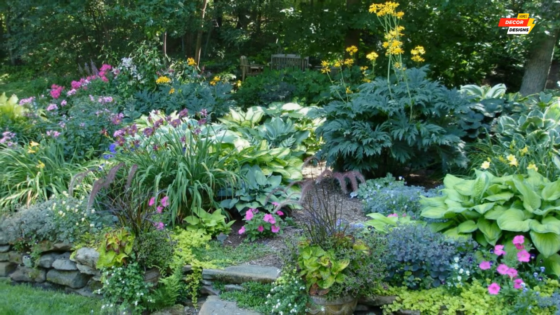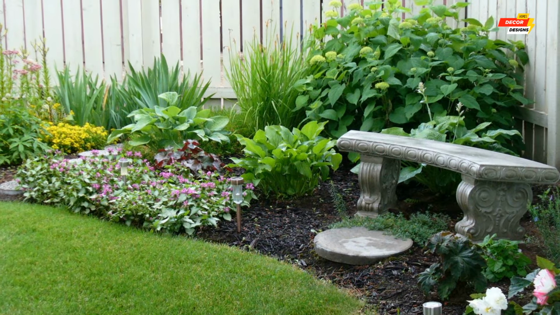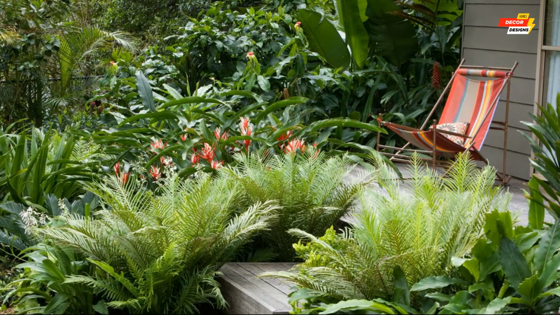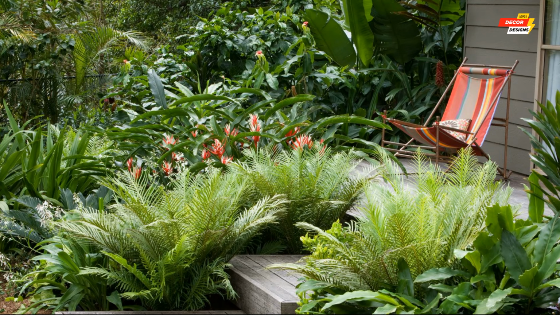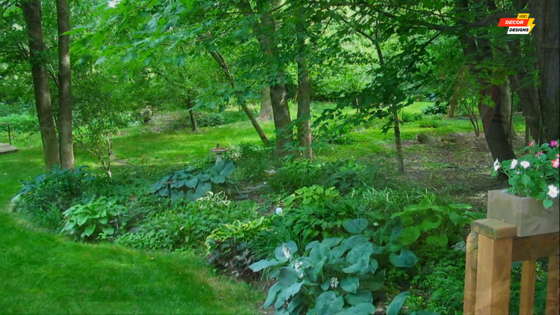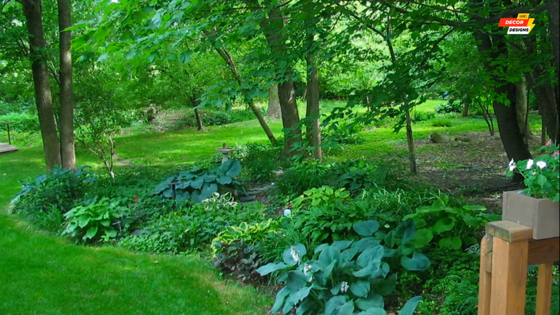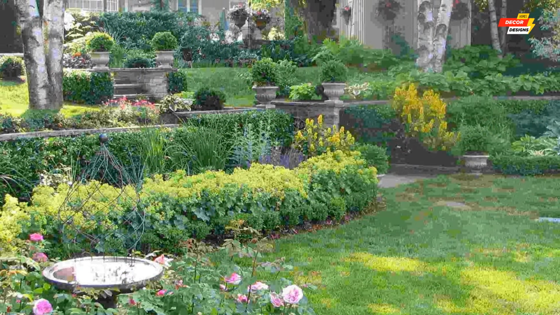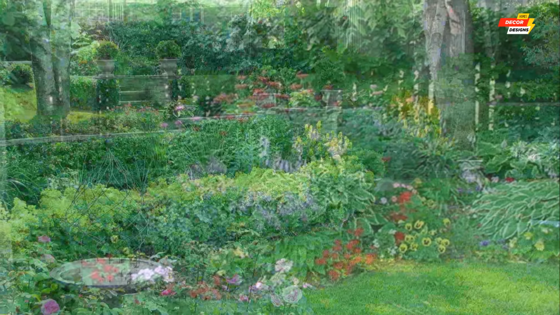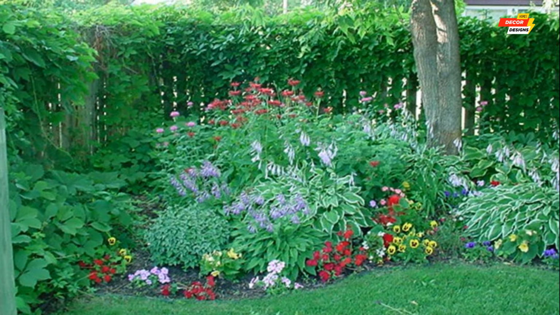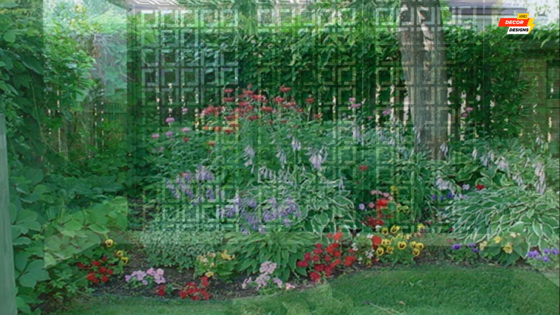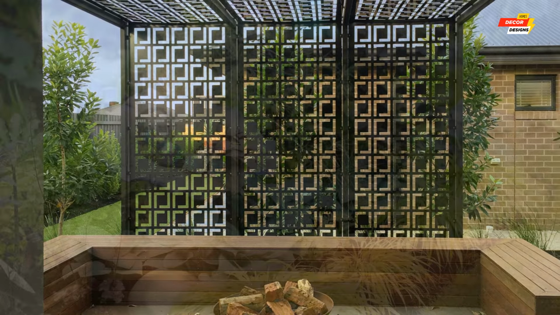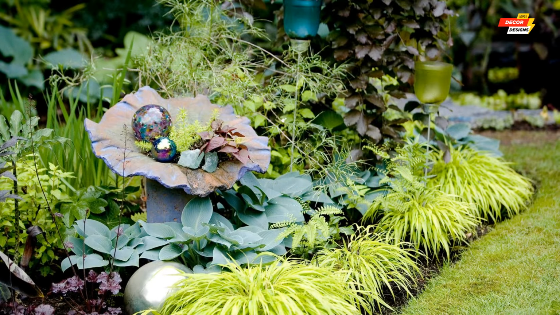1. Create a winding path. A winding path invites exploration and adds a sense of mystery to your garden. Use natural materials like stone or gravel for a timeless look. 2. Introduce water features. The gentle sound of trickling water adds a calming ambience and attracts birds to your haven. 3. Incorporate seating. Create a designated space to relax and enjoy the serenity of your shade garden. A cozy bench or hammock nestled amongst the foliage is perfect for quiet contemplation.